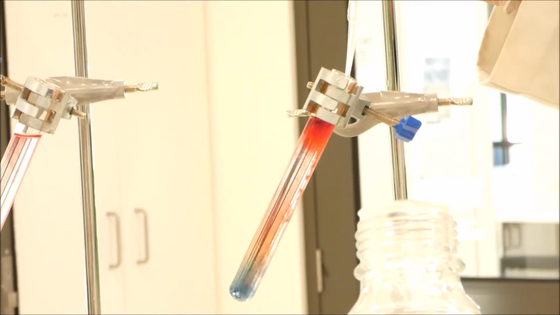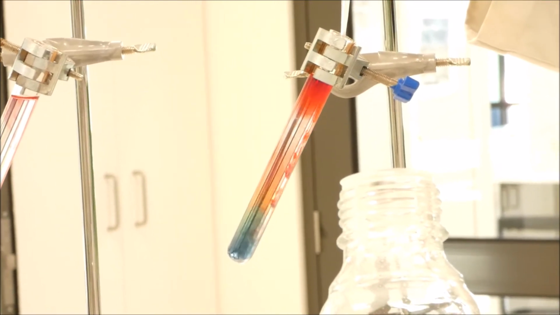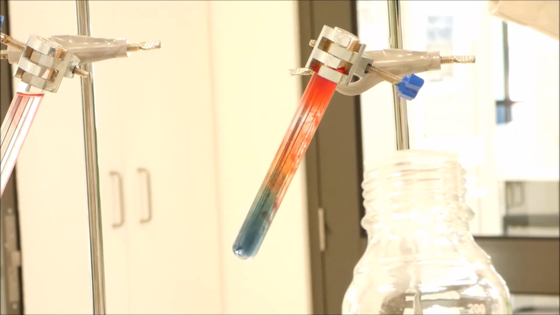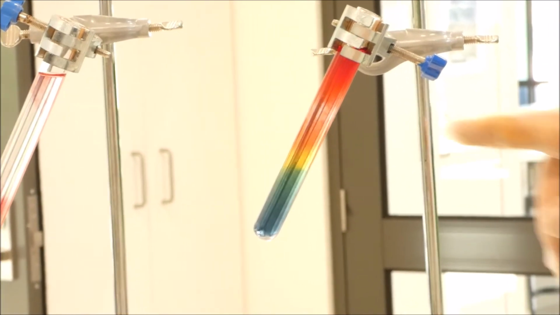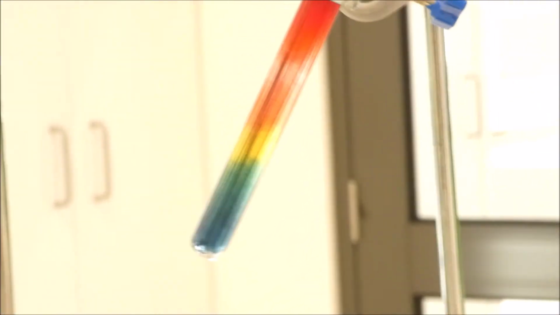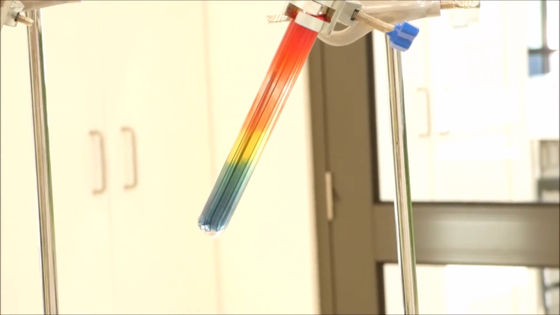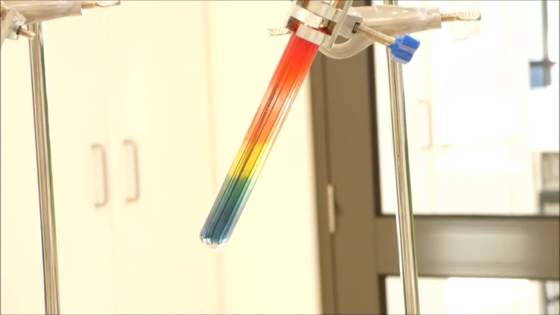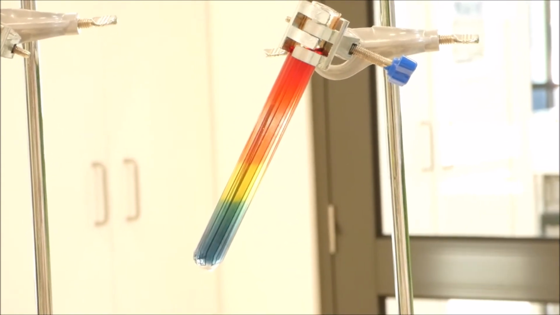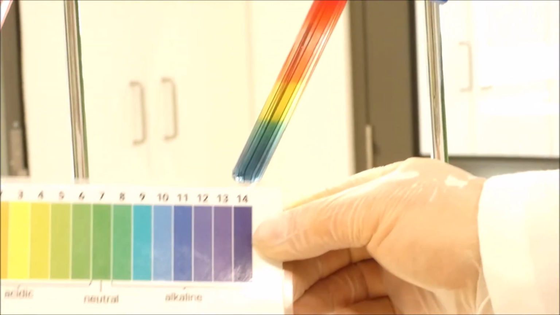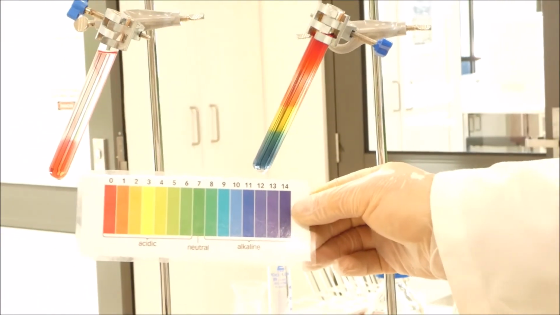And we'll keep adding and keep adding and keep adding. That will probably do for the moment. And if you watch it really, really carefully, so if we zoom on this test tube over here, I'll just grab the universal indicator chart. What you'll notice is that the sodium carbonate, which has gone to the bottom, which is very, very basic, is showing a pH of about probably 11 or 12.